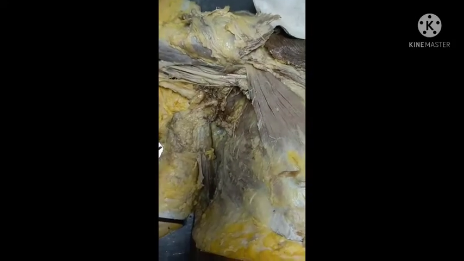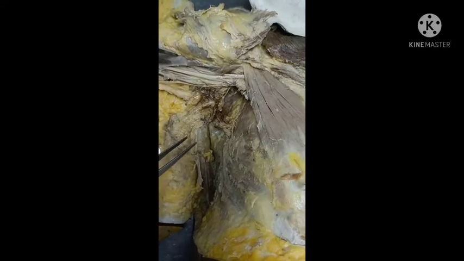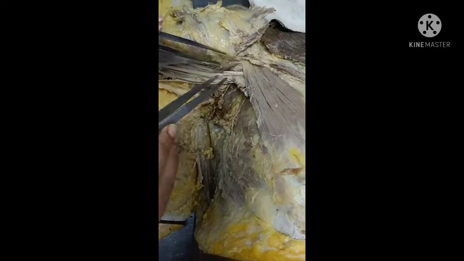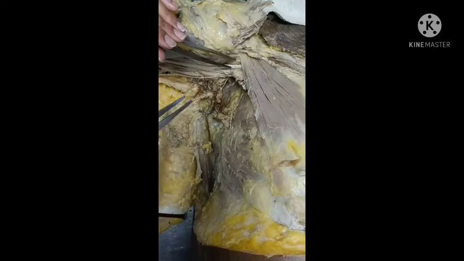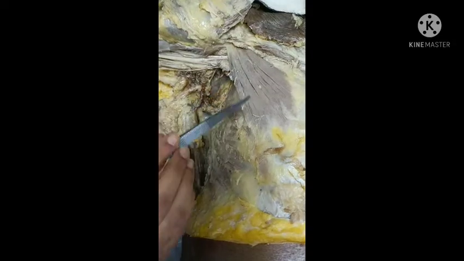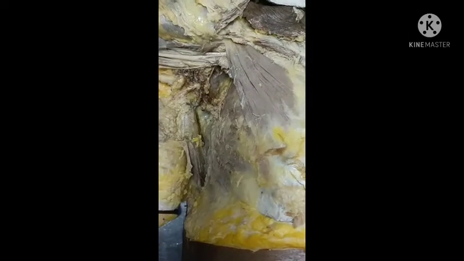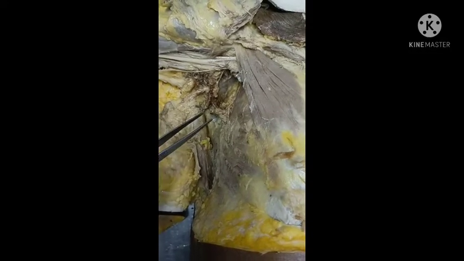The second part of the axillary artery gives rise to 2 branches, thoracoacromial artery and the lateral thoracic artery. The thoracoacromial artery is the branch from the second part of the axillary artery. It emerges from the upper border of the pectoralis minor and supplies through its terminal branches, and it goes on dividing into 4 terminal branches, that is pectoral branch, deltoid branch, acromial branch, and clavicular branch.